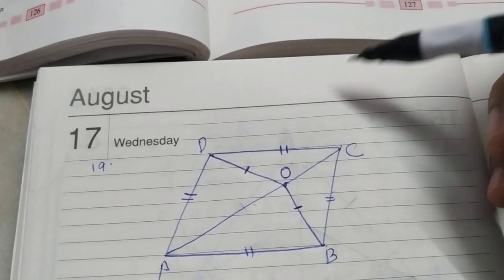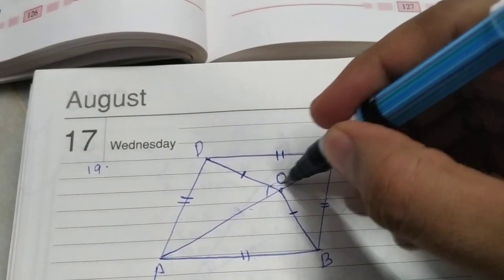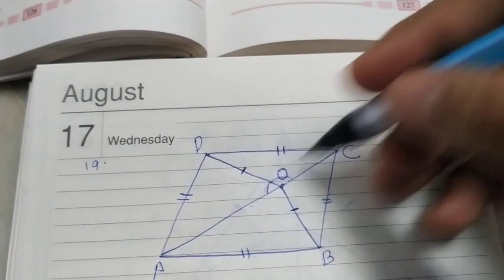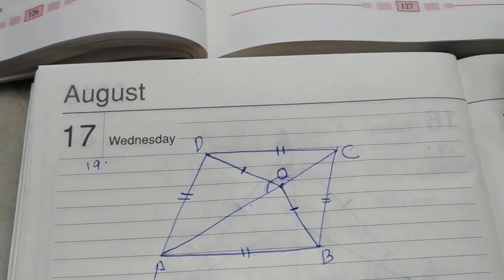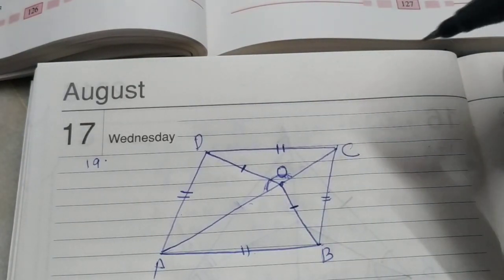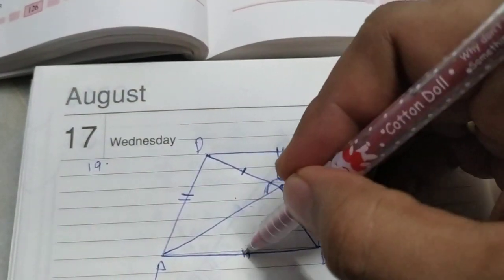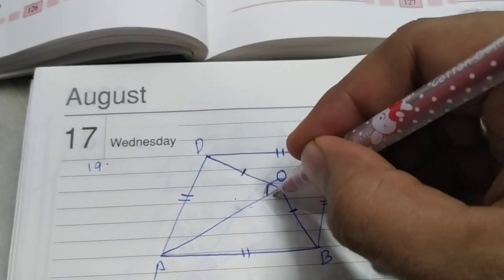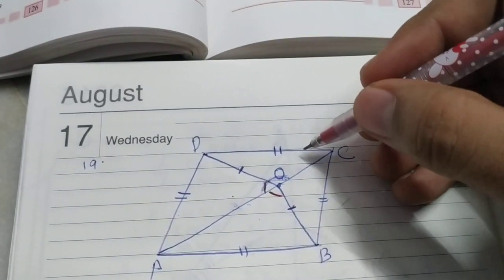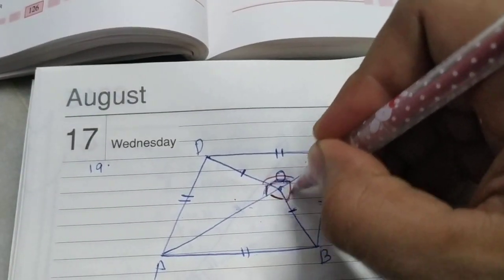That means we have to prove that this angle plus this angle is 180. We have to prove it's a linear pair. If I can prove it's a linear pair, that means AOC is a straight line and the sum is over. So how do I prove this to be 180 degrees? Well, first I will prove this triangle congruent to this triangle by the SSS test. That means this angle is equal to this angle. Similarly, this triangle is congruent to this triangle. That means this whole angle is equal to this whole angle.